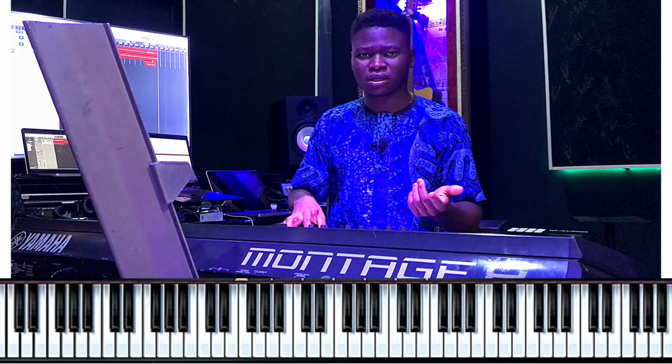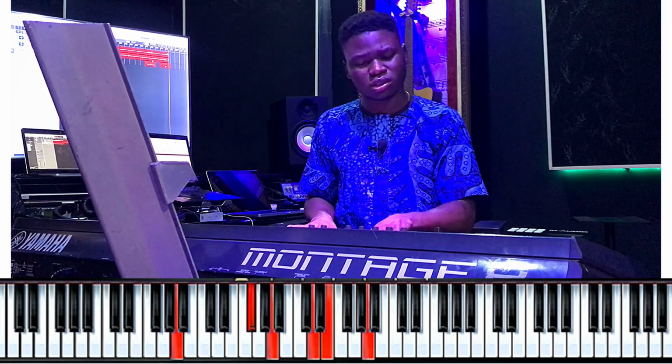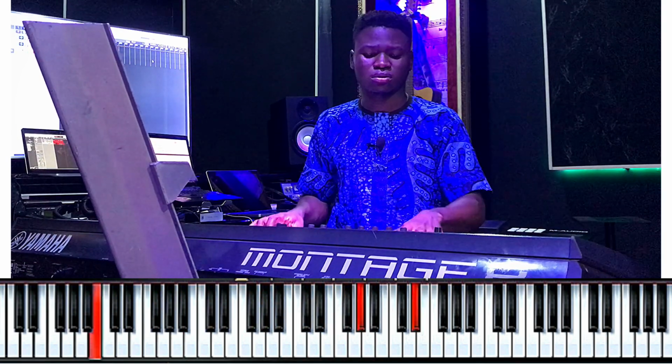Fingering pattern also matters, because the same way you approach D is not the same way you approach F sharp. You understand?